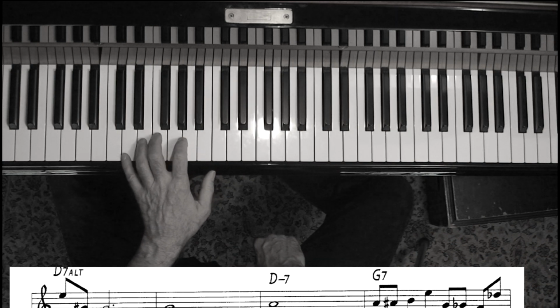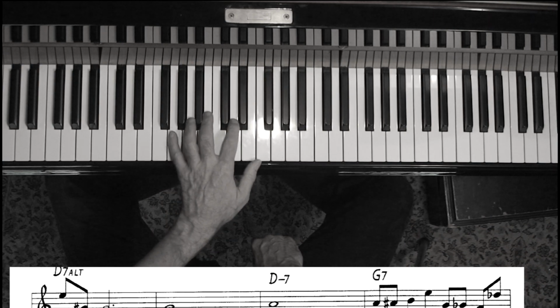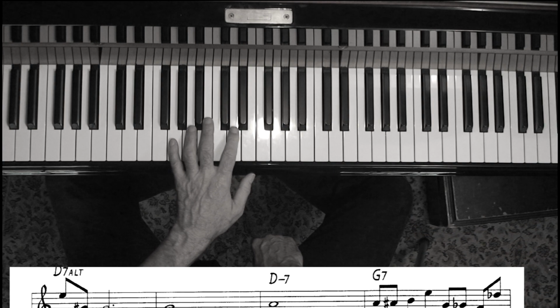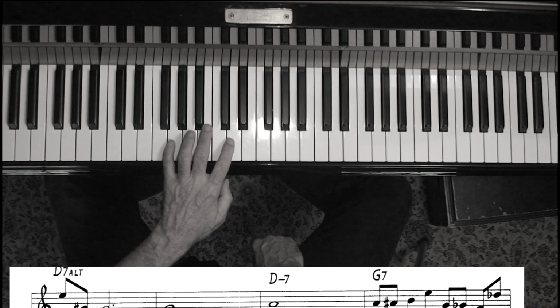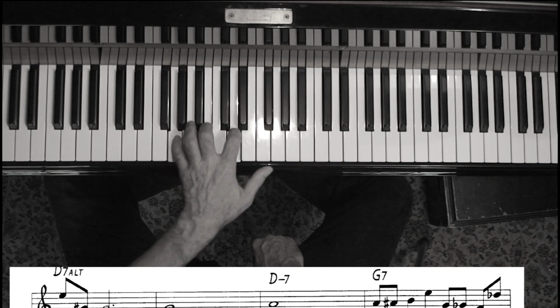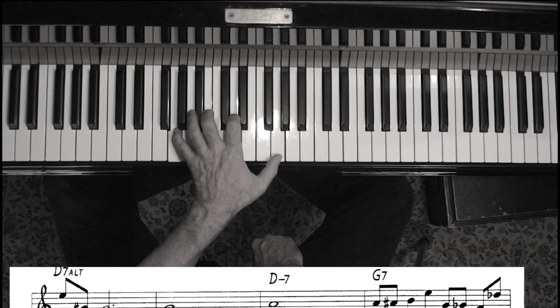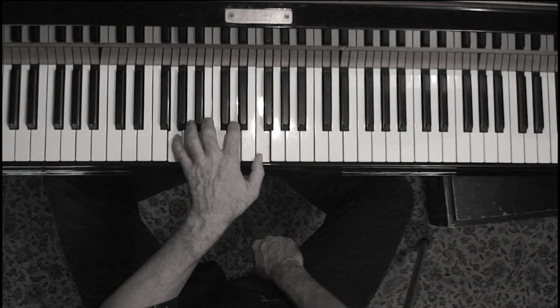G 7th is our next chord. The name is G dominant 7th, but you'll never see an abbreviation for dominant 7th other than just whatever the root is, in this case G, and a 7. So G7 means G dominant 7th. It's a major triad, and you take your root and move it down a whole step, and there's G7.